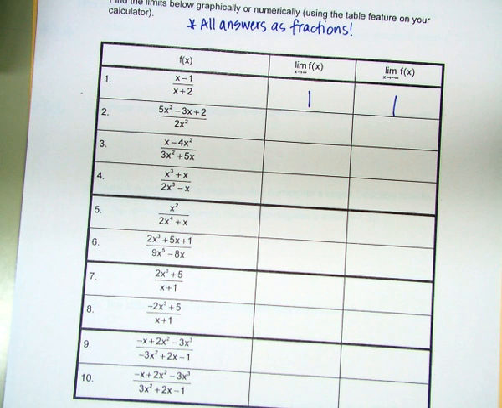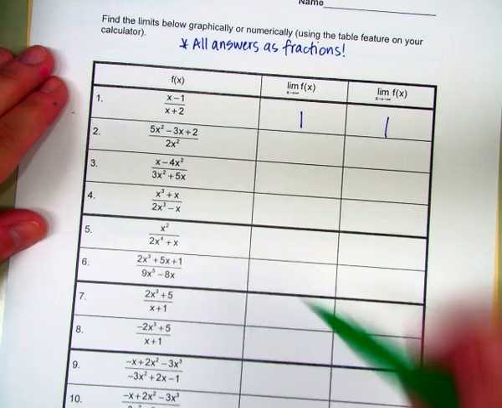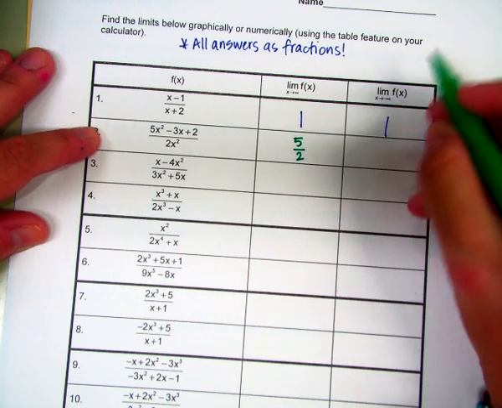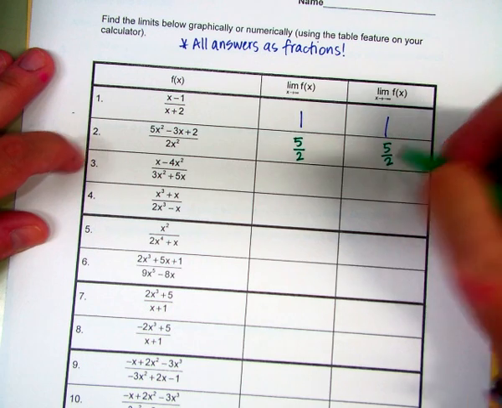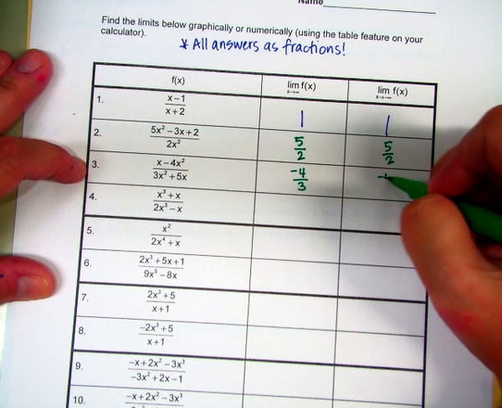All right, so if you've got this done, I'm going to go through and show you how quickly I can do these problems and why it's beneficial for you to work on figuring out the patterns. So when I look at number 2, I know that my answer is going to be this. When I look at number 3, I know my answer should be this.